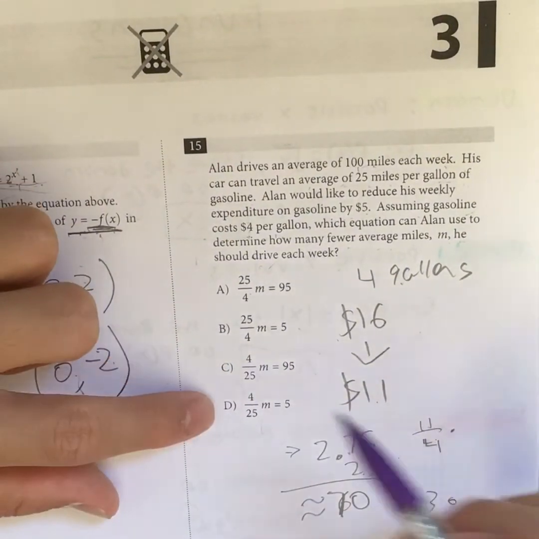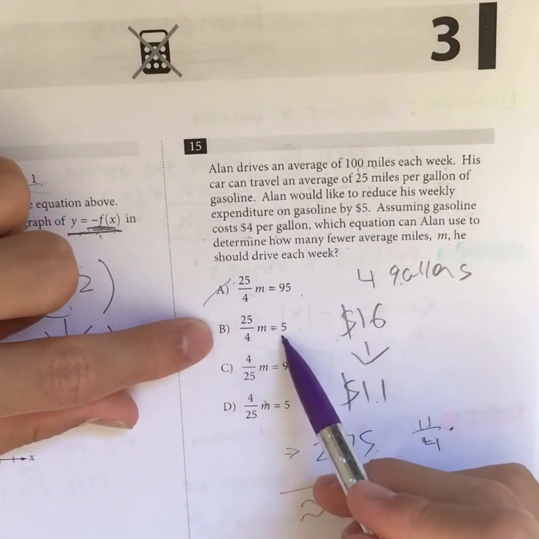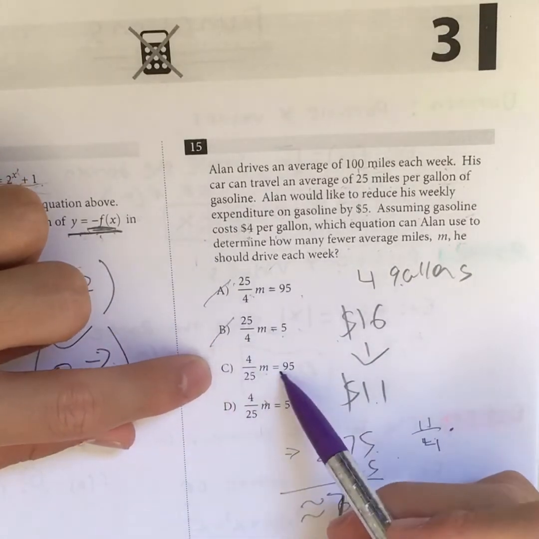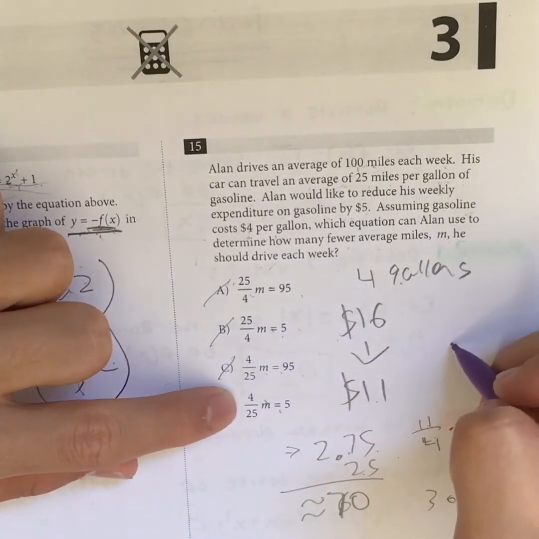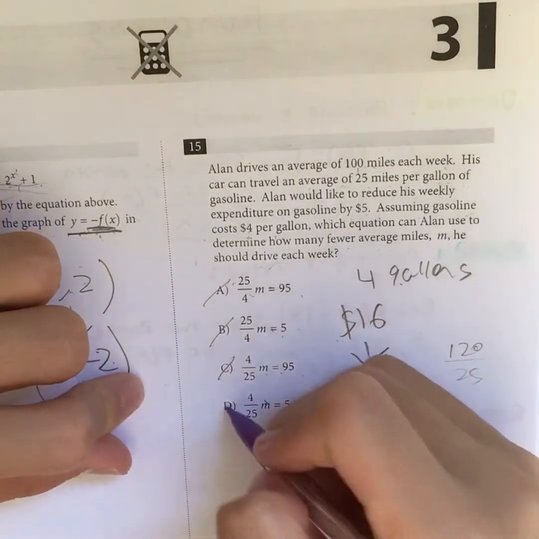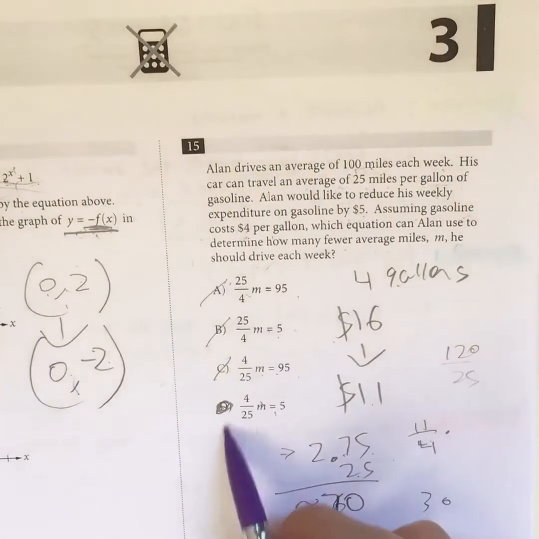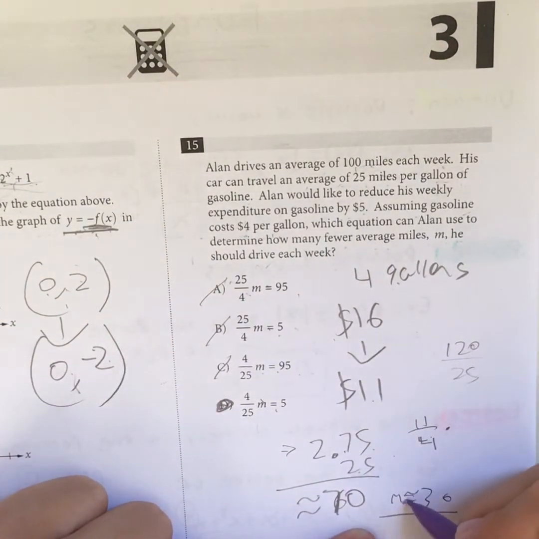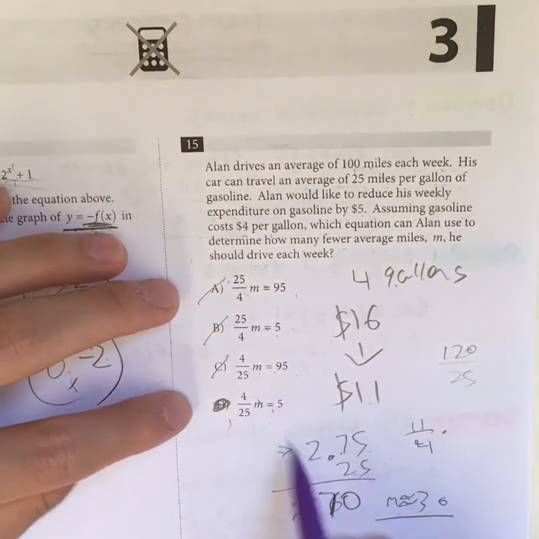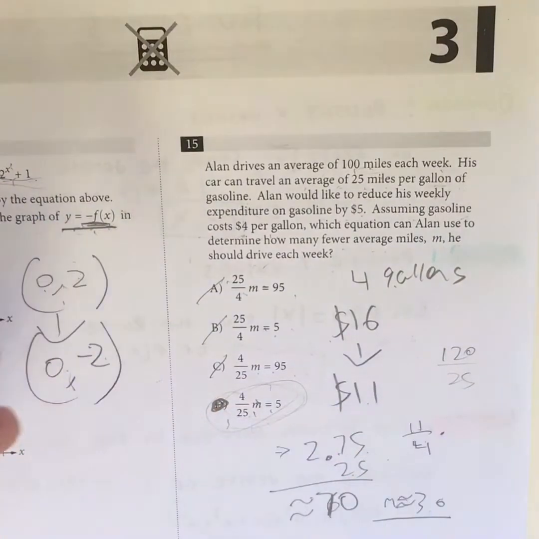If you do the math, this is going to be a lot more than 95. This is going to be a lot more than 5. This is going to be less than 95. And now this right here, 4 times 30 is 120 divided by 25. That's around 5. So using our estimation, you're going to get D as your answer, because the value of m is about 30. It's not exactly 30, but it's the closest thing we have to m equaling 30 and making this equation true. So it's basically a logic question.